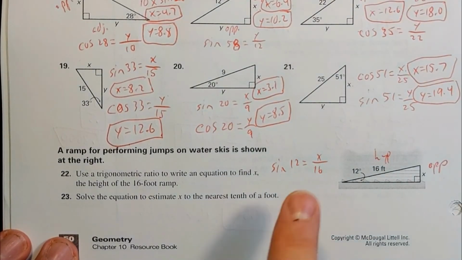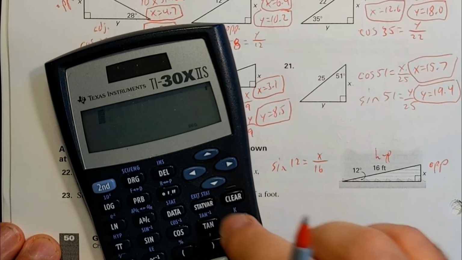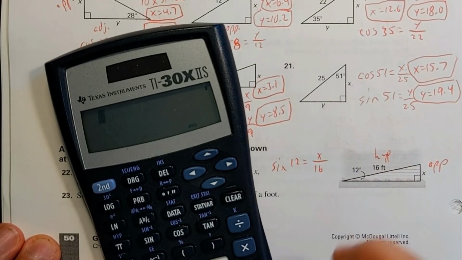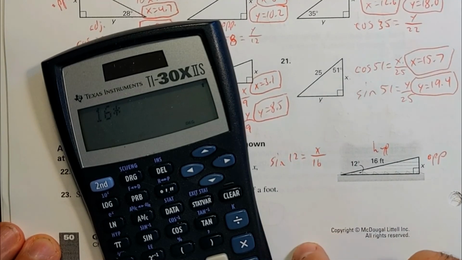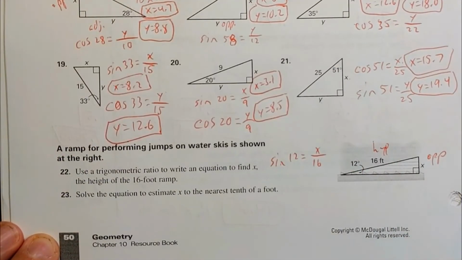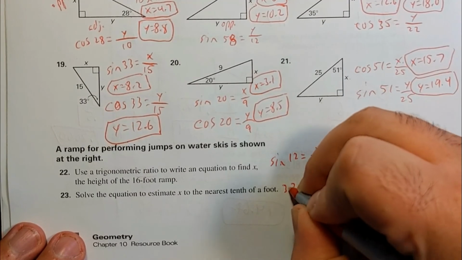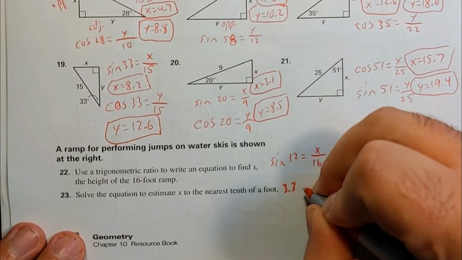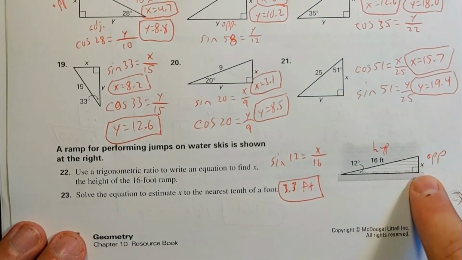And then for 23, it says to solve that equation. So in the calculator, you're going to start with the number that came from the fraction, which is the 16. Because the variable is on top, you multiply, and then you put the sine 12, and you get 3.3. So that means x would be 3.3 feet. That would be the height of this ramp.